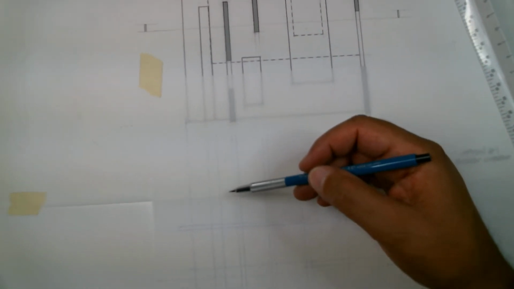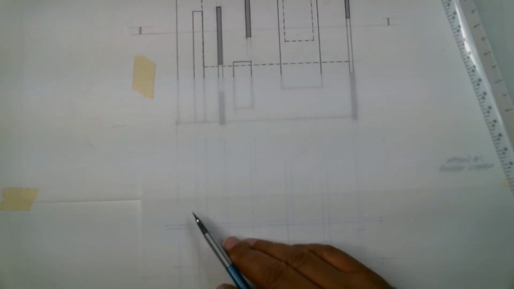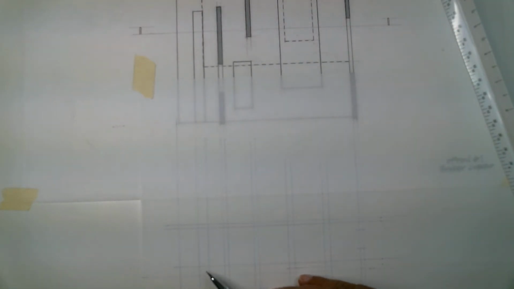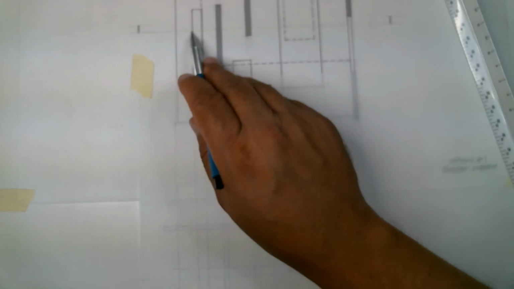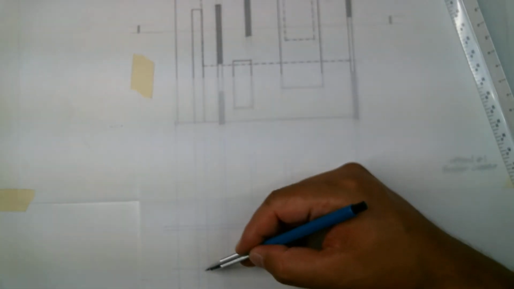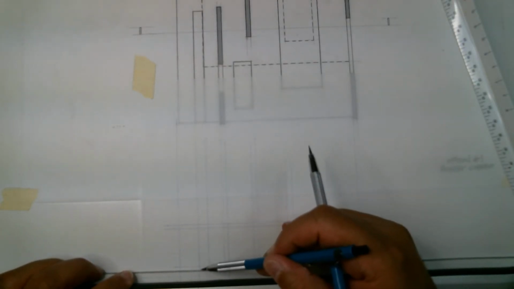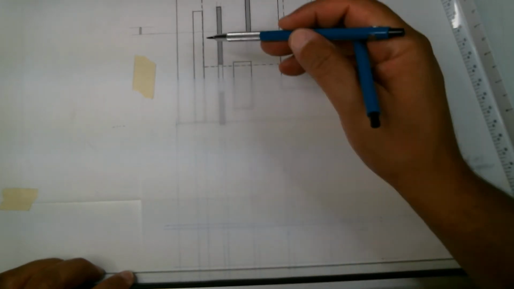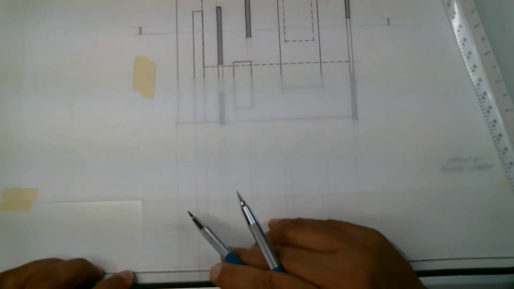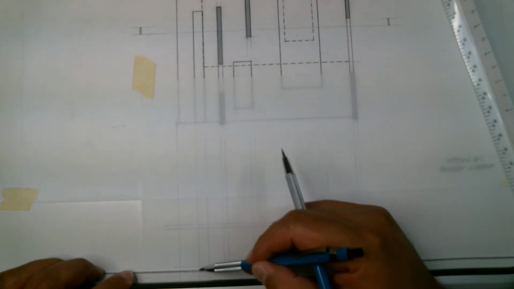So when I cut through this part here where the ramp is, from there to there, I'm going to make that line up towards the ramp. I'm going to put it right here, about a quarter of an inch down from the ramp, right there, because that's where we're cutting through the ramp.